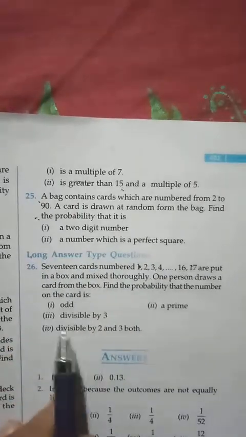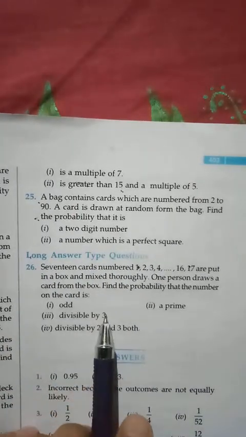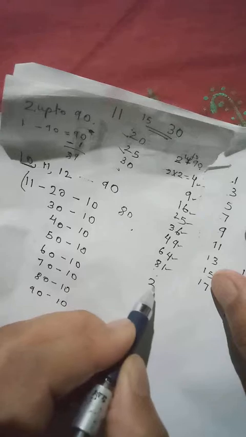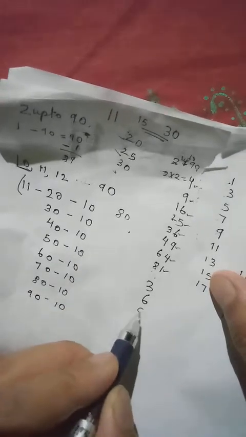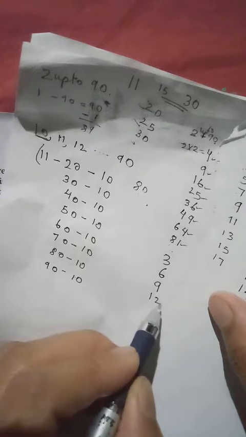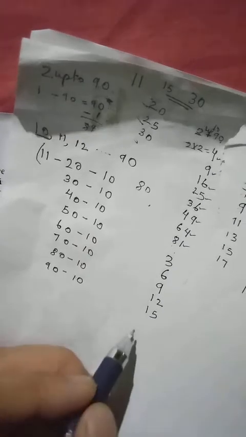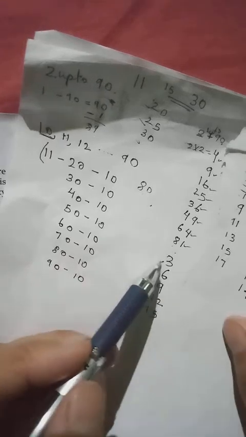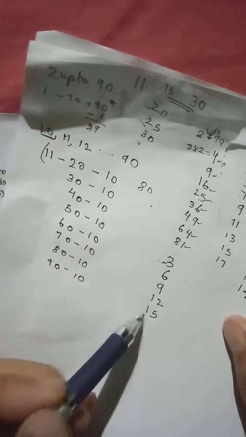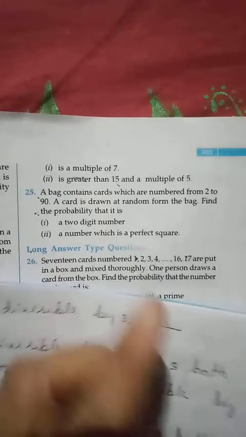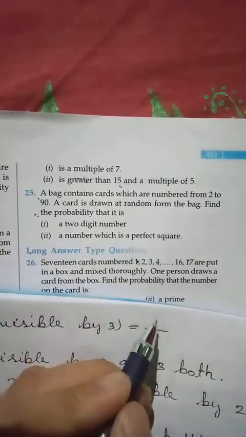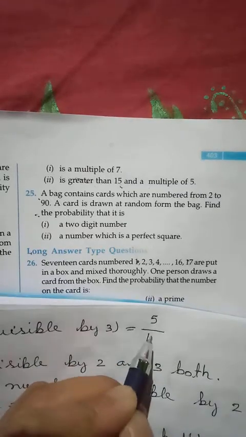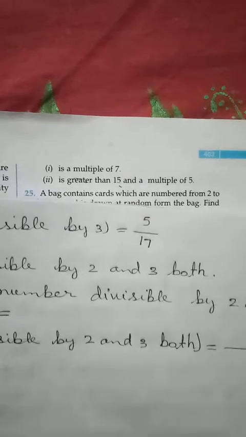Then next we have to see numbers which we can divide by 3. Between 1 to 17, what are the numbers we can divide by 3? 3 ones are 3, 3 twos are 6, 3 threes are 9, 3 fours are 12, 3 fives are 15, 3 sixes are 18, and 18 is more. So how many are there? 1, 2, 3, 4, 5. There are 5 such numbers. So the probability for numbers divisible by 3 will be 5 divided by 17, the total number. 5 is favorable, 17 is total.